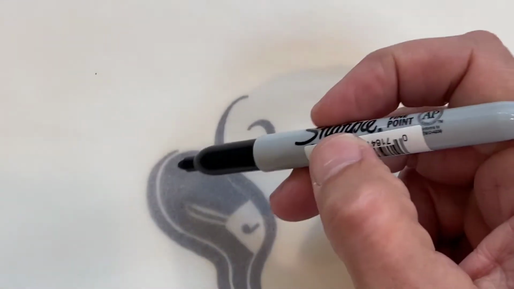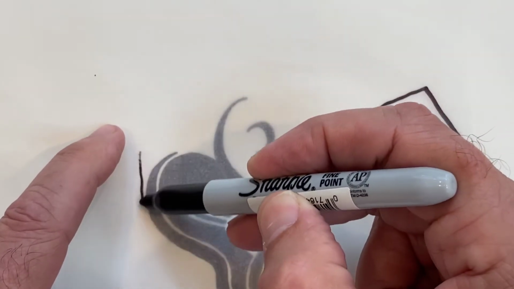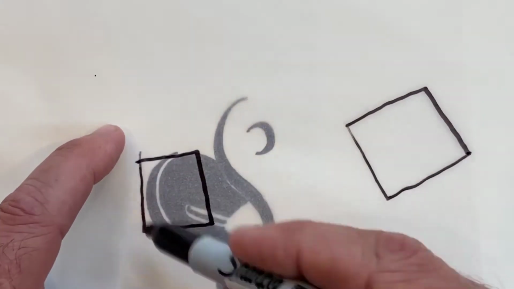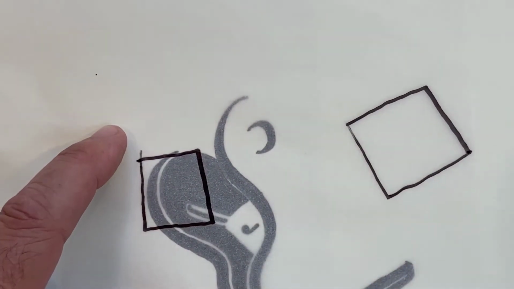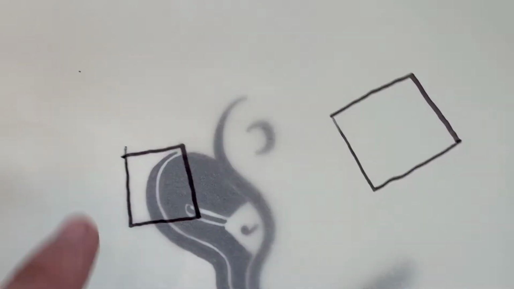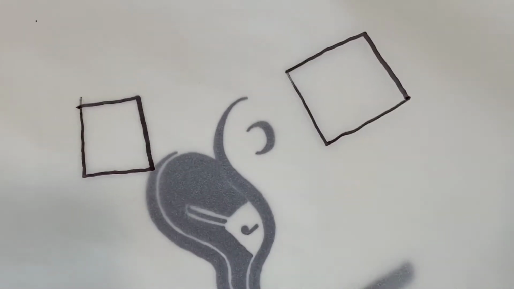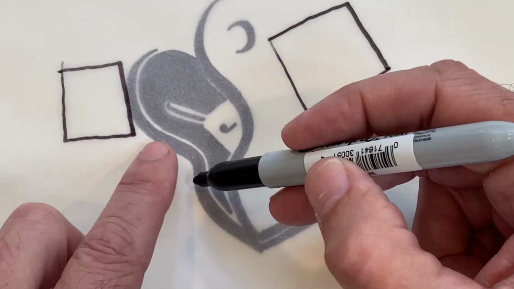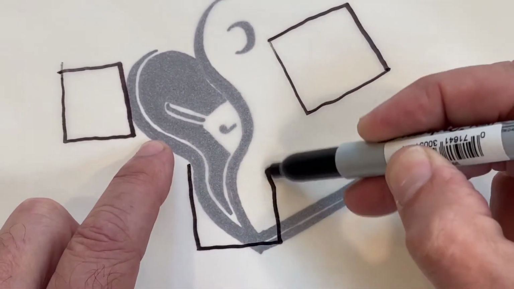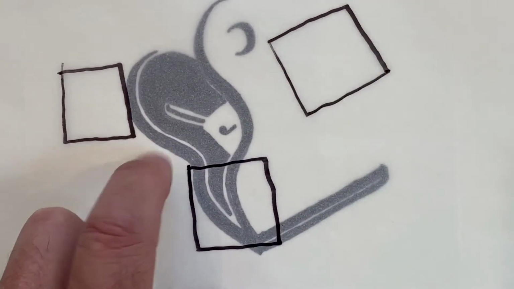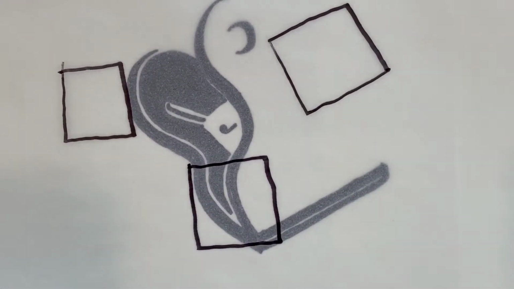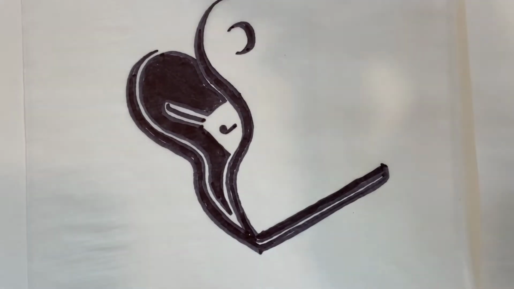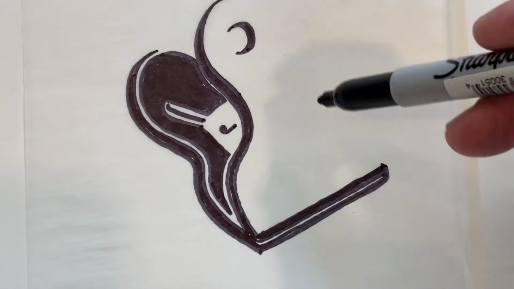Okay, and then I'm going to take this part right here for my magnification abstraction, and then I'm going to take this part right here for my symmetry.